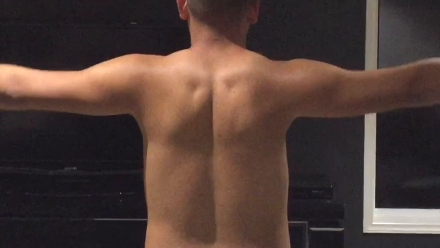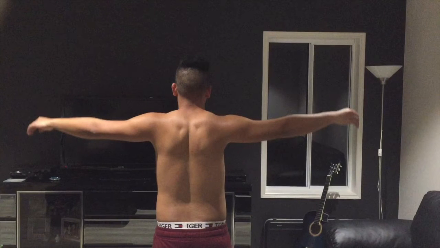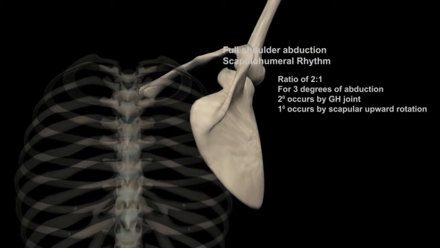Continuing with the shoulder abduction, the inferior angle of the scapula starts to shift upwards as it undergoes superior rotation. Ideally, the average is approximately 2 degrees of glenohumeral movement for every 1 degree of scapulothoracic movement from this point.